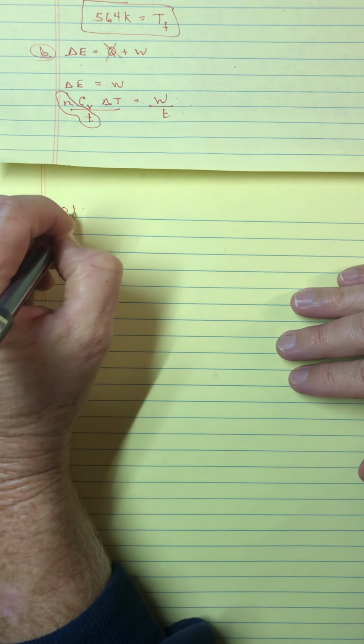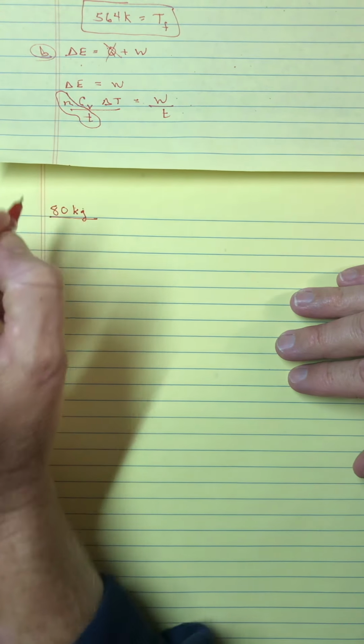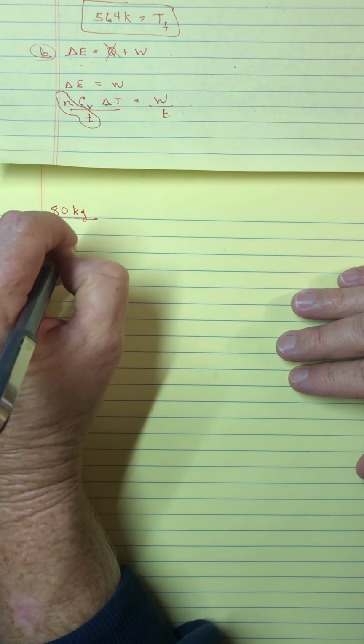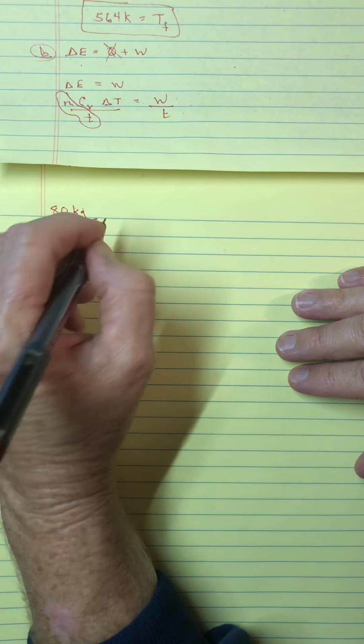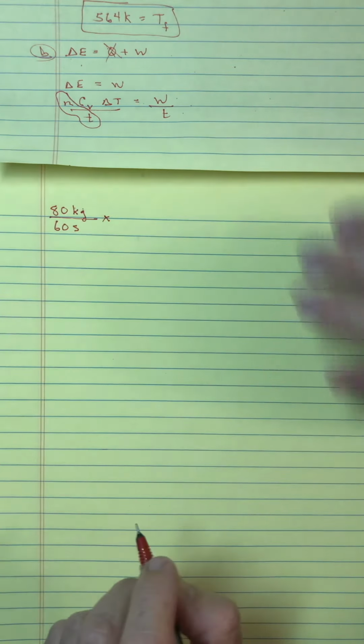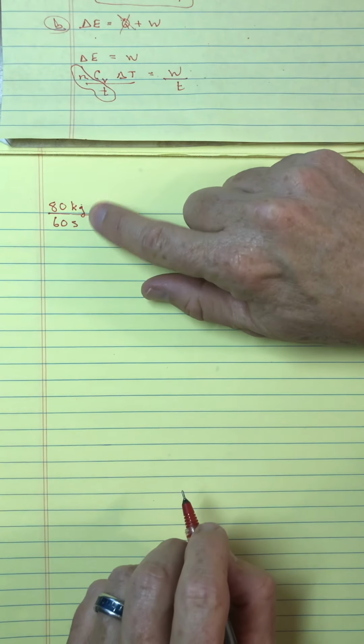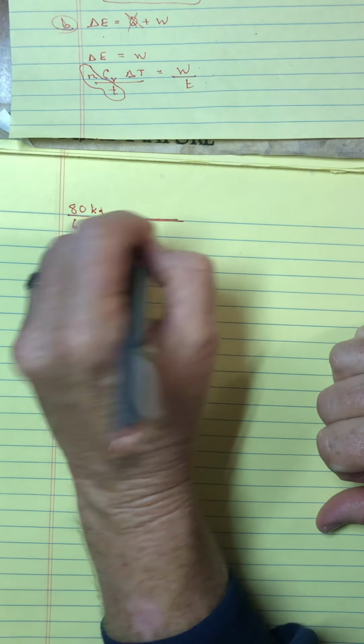So putting this as 80 kilograms per minute, which I'm going to write as 60 seconds, that is the number of kilograms per second. But then if I look up the molar mass of argon, and so I've got my little periodic table here, looks like it's 39.9 grams per mole.